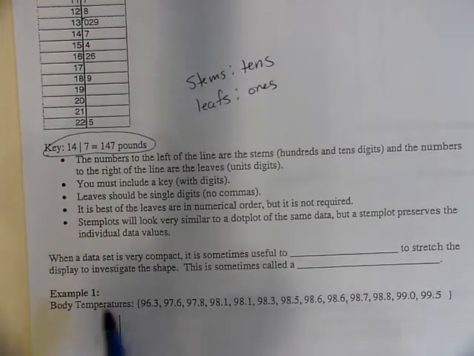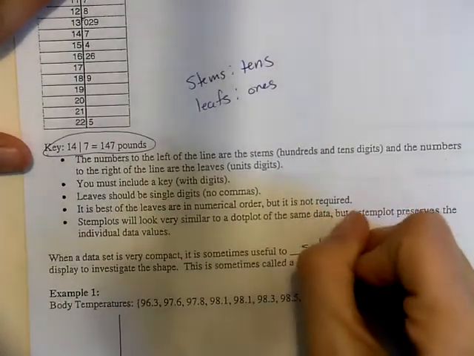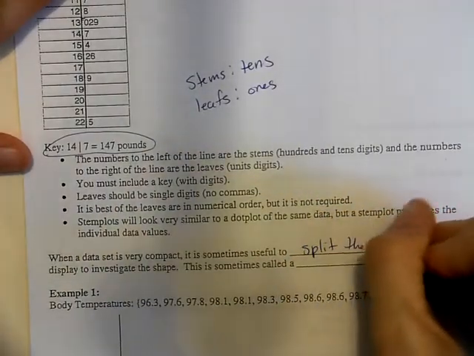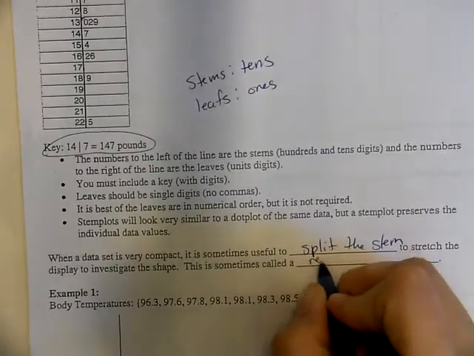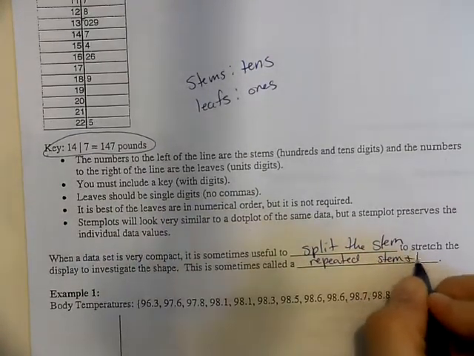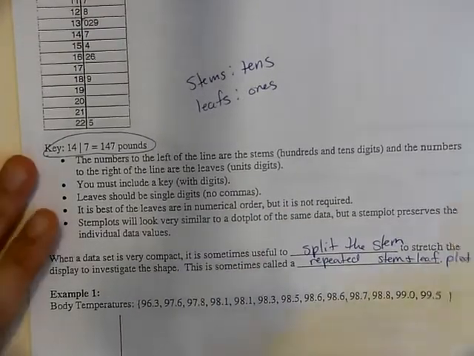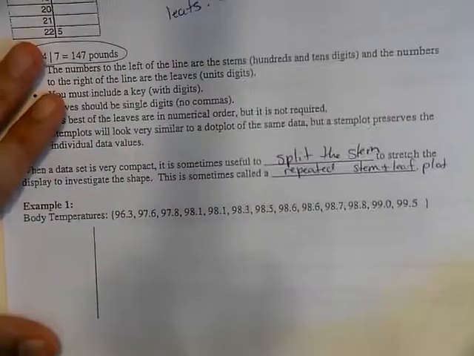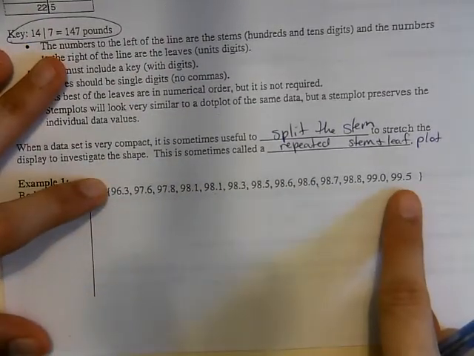When a data set is very compact, sometimes it's useful to split the stem to stretch the display to investigate the shape, which we'll talk about in chapter 4. This is called a repeated stem and leaf plot. If I look at the body temperature down here, it's only from 96 degrees to 99 degrees.